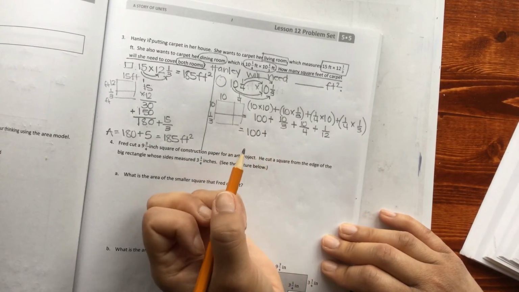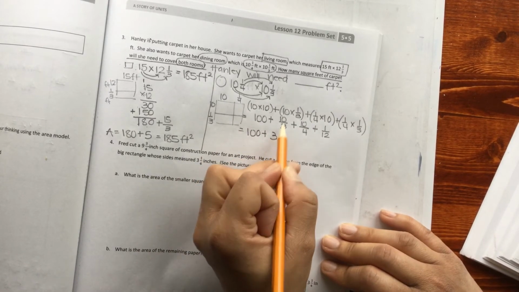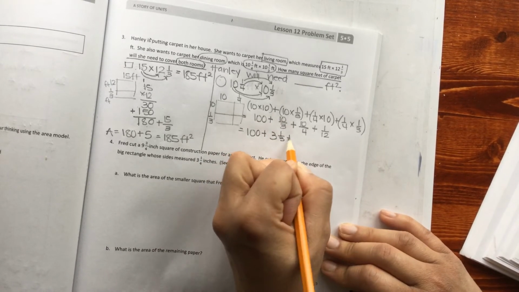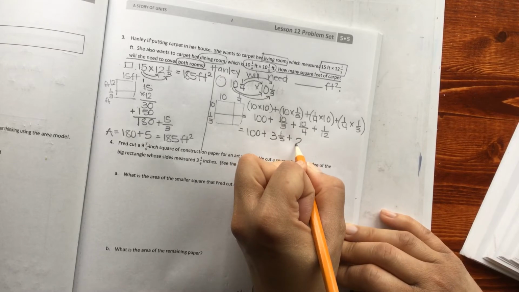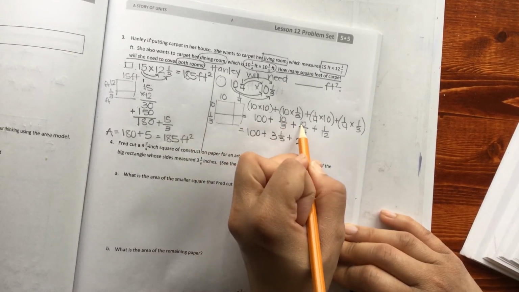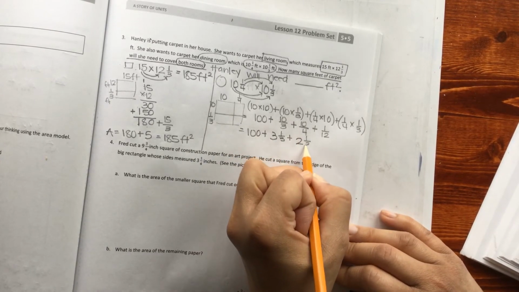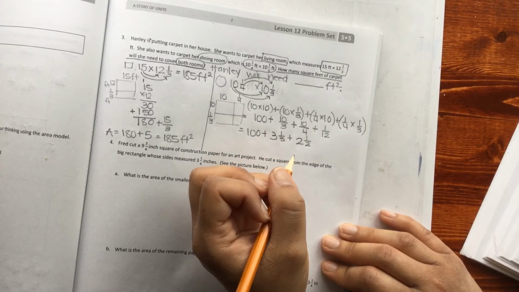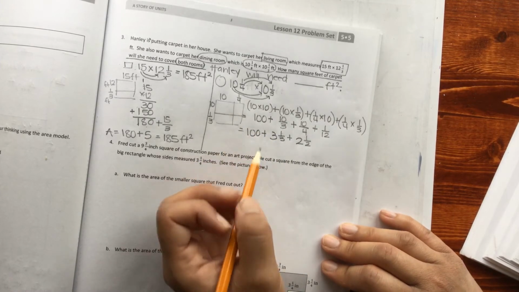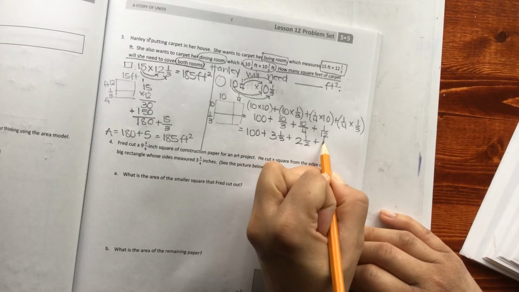So 3 goes into 10 3 times, and 3 times 3 is 9. That's going to leave us 1/3 left over. 4 goes into 10 2 times. 4 times 2 is 8. That's going to leave 2 left over, so 2 2/4, which is the same as 2 1/2. And then we have our 1/12.